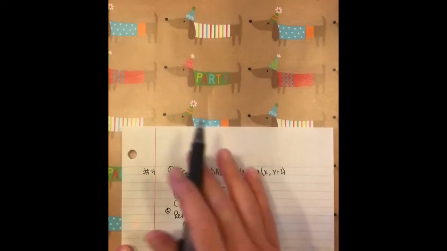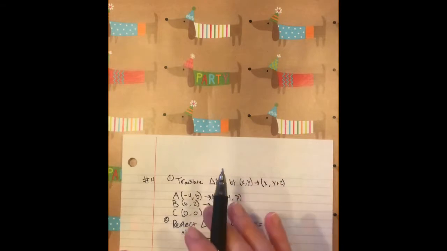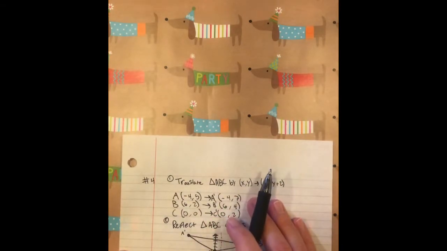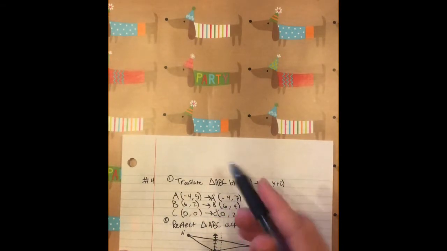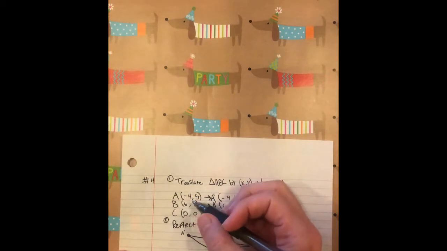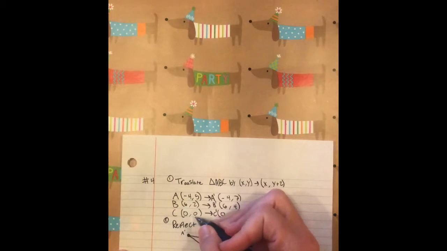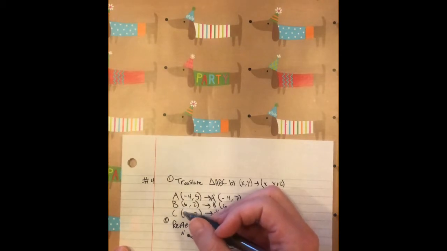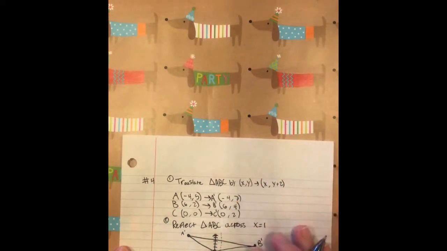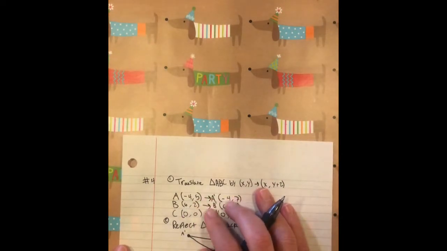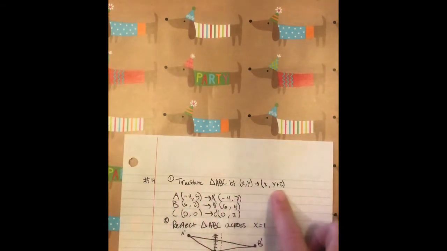You're given a triangle, and they give you the vertices for that triangle, the points (-4, 5), (6, 2), and (0, 0). And they tell you that you're going to apply a glide reflection to this triangle. So what we do first is we're going to translate it, and then we're going to reflect it.